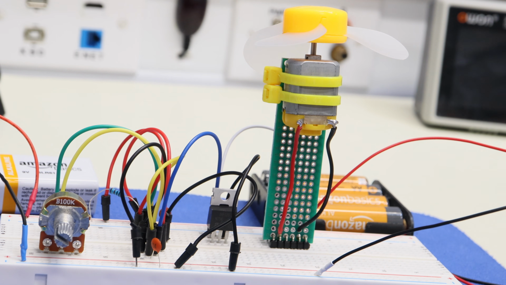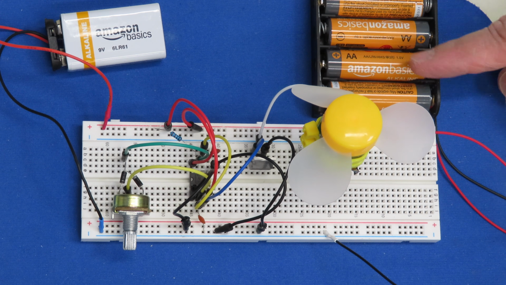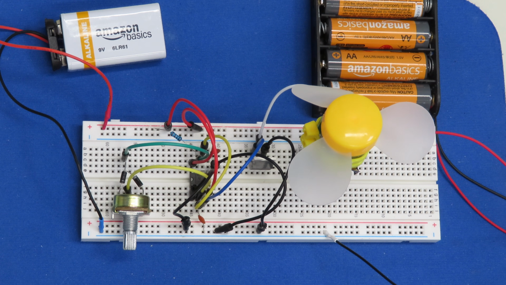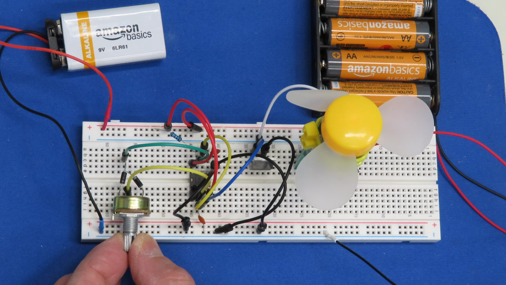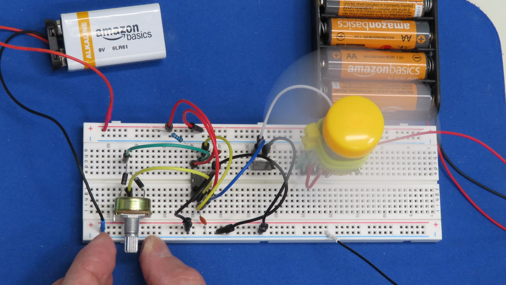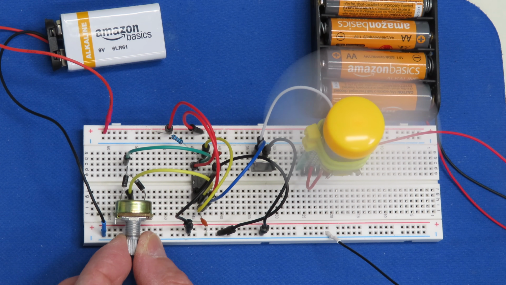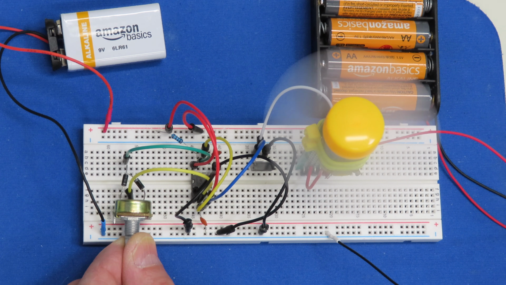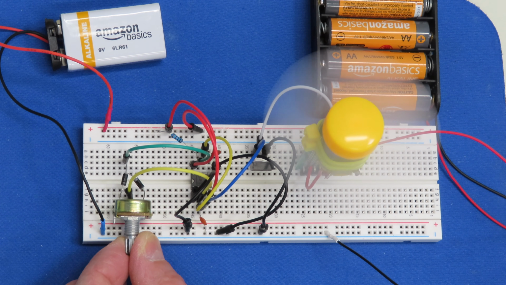Now this motor runs on 6 volts, so as you can see over here I've got 4 AA batteries powering it, and I've got a 9-volt battery powering the motor driver itself. And so I'm going to just turn the speed control. And there we are at full speed, and we can reduce the speed. Bring it lower if we wish. Bring it quite low if we want to. And so we get a nice control over the speed.